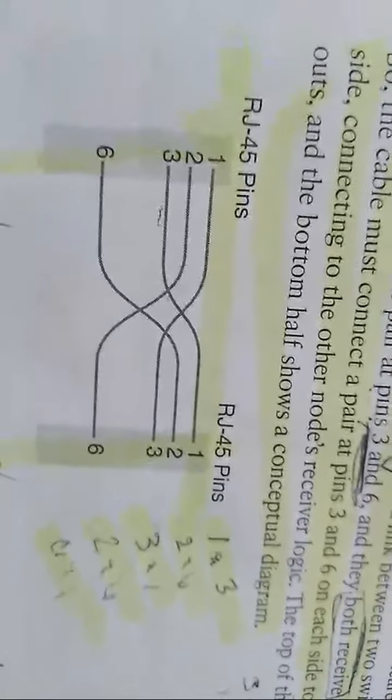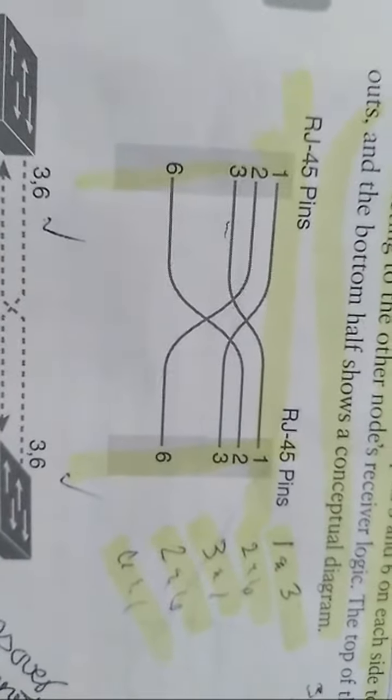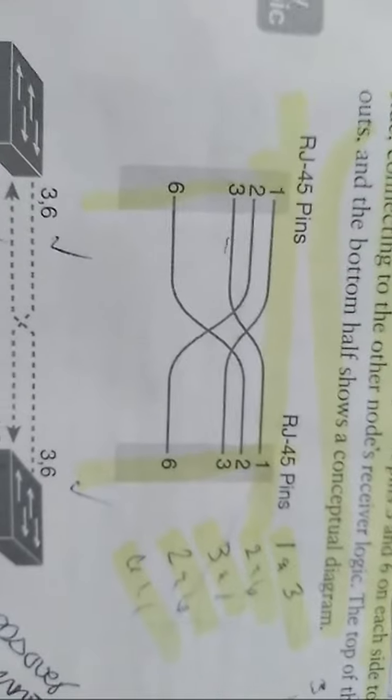You can see how the pins 1 to 3, 2 to 6, 6 to 2, 3 to 1. And this will be on the exam, so it's good to understand this and understand why it's going to be on the exam.